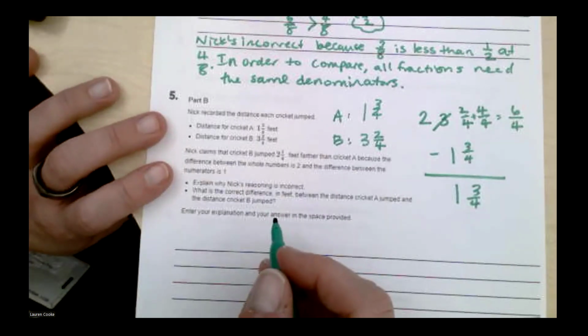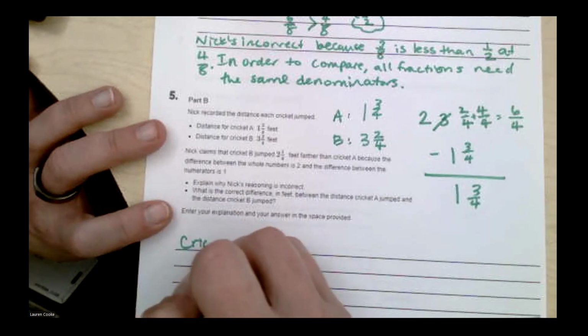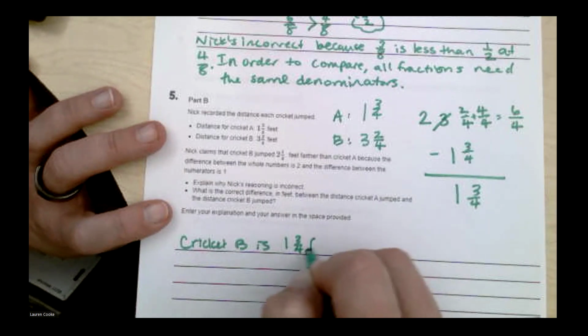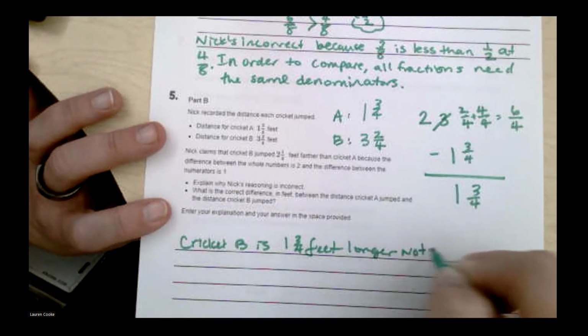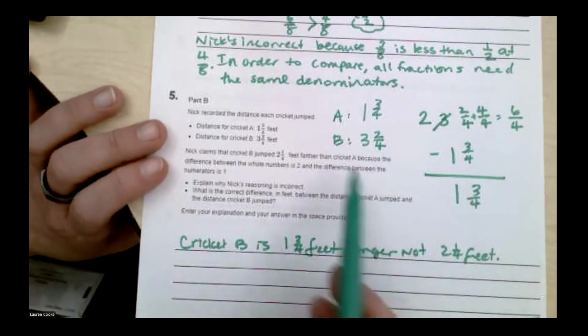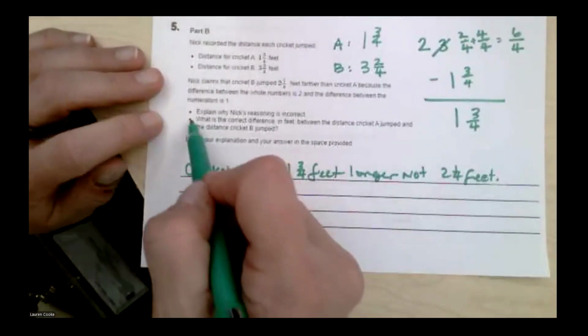Okay, so unfortunately, cricket B is 1 3/4 feet longer, not 2 1/4 feet. Notice I'm always using the units, right? Nick's reasoning is incorrect. So first I've given the correct difference.